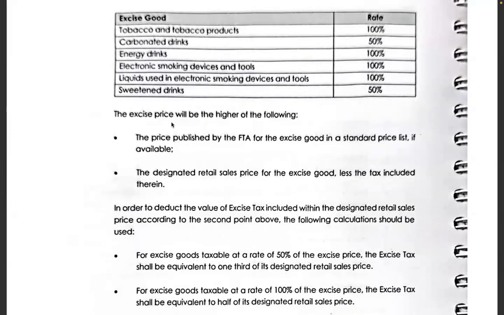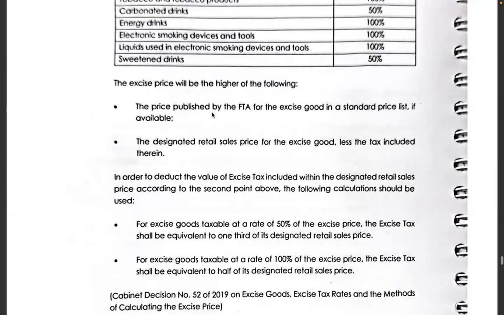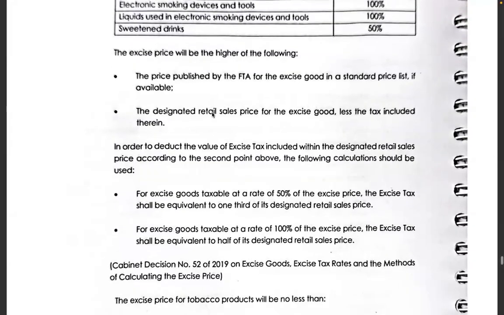The excise price will be the higher of the following. The price published by the FTA for the excise goods in a standard price list, if available, or the designated retail sales price for the excise good less the tax included therein. So that will be the excise price.